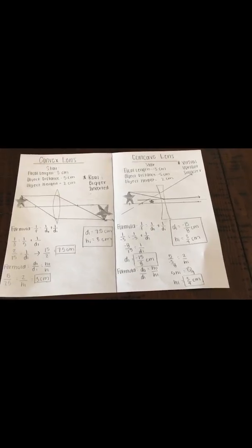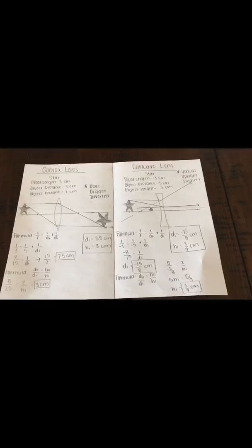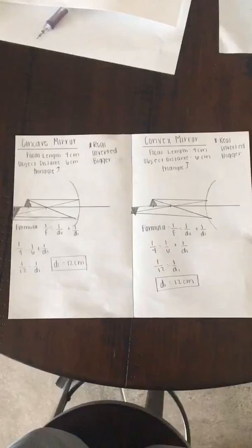For the concave lens, the focal length, object distance, and the object height were all the same as the convex, except the focal length was -5. The formula was the same for both, and the dI was -15 over 8 centimeters, and the height was 3 over 4 centimeters. As well, this one was virtual, upright, and smaller.